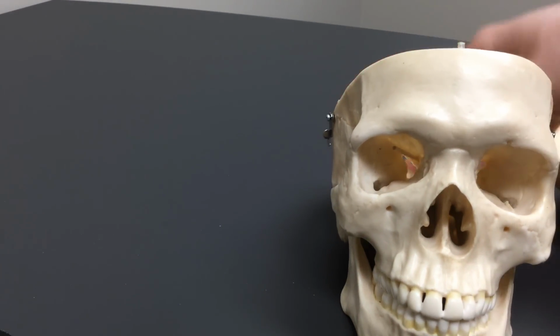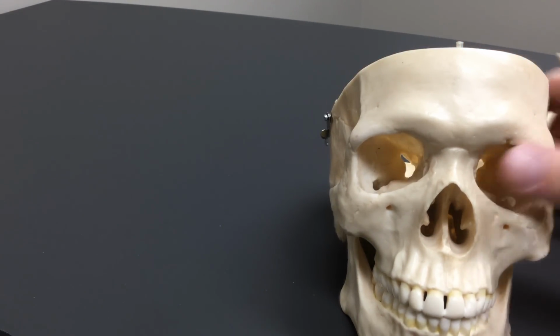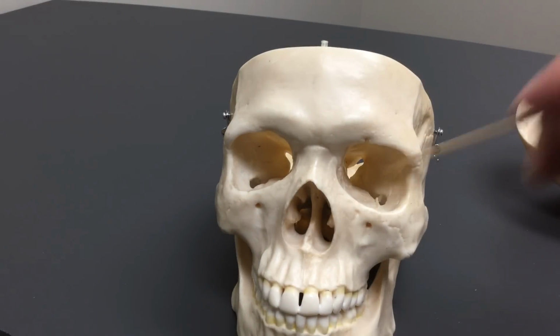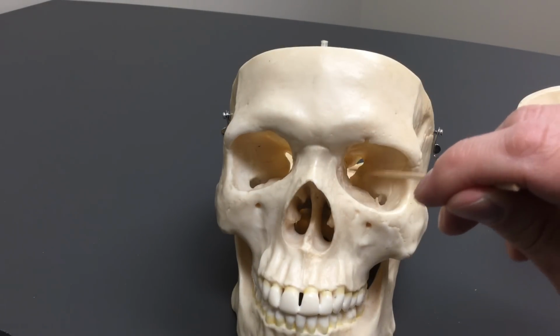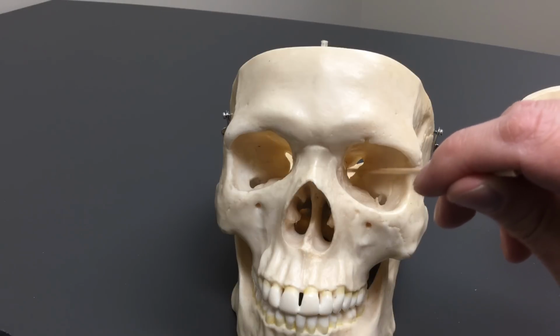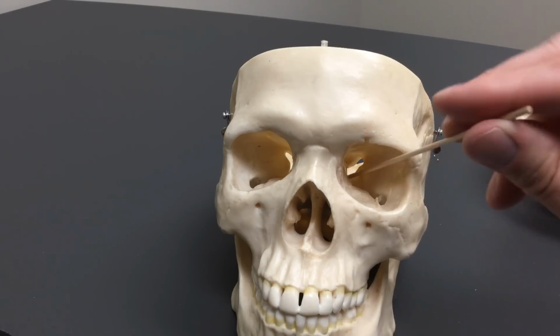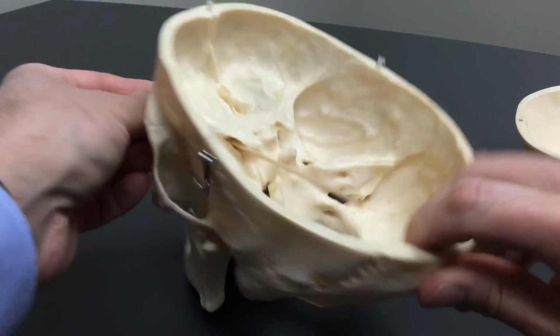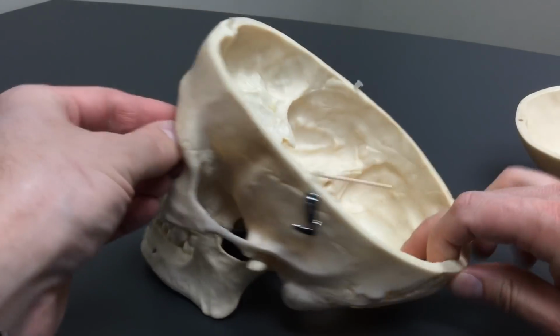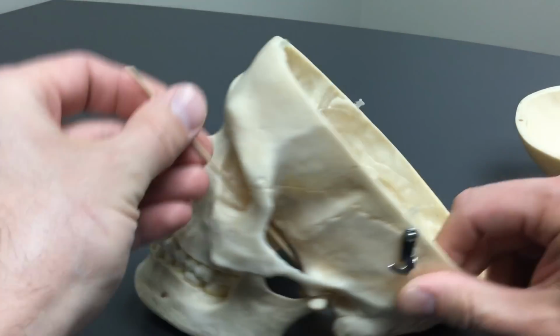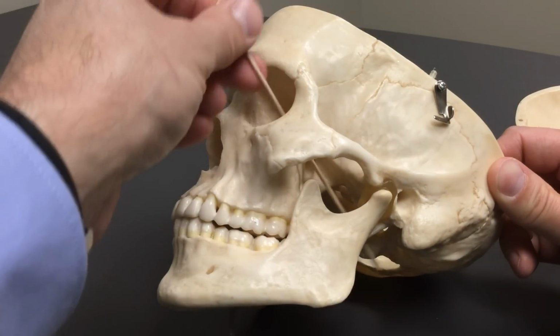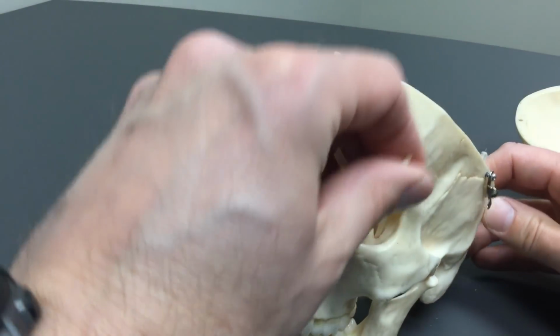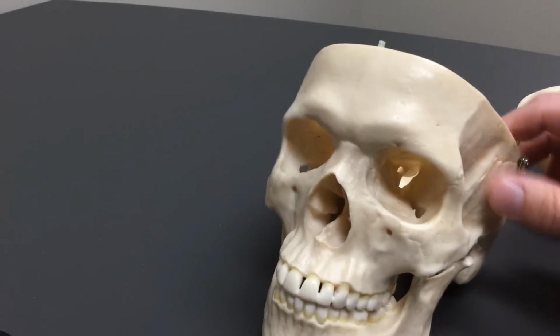When we look at the orbit of the eye from the front, we can see there's a slot here. That is called the superior orbital fissure. By the way, the superior orbital fissure comes out into the cranial cavity, as you can see here. But the inferior orbital fissure comes out on the outside of the cranial cavity. So we have those three openings there.